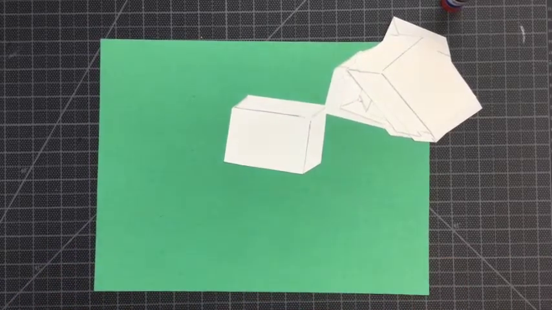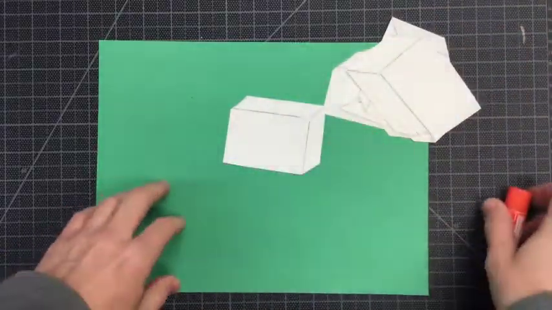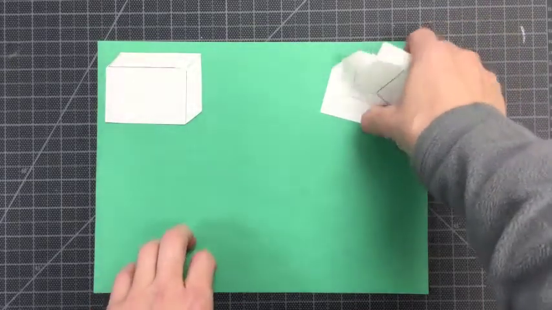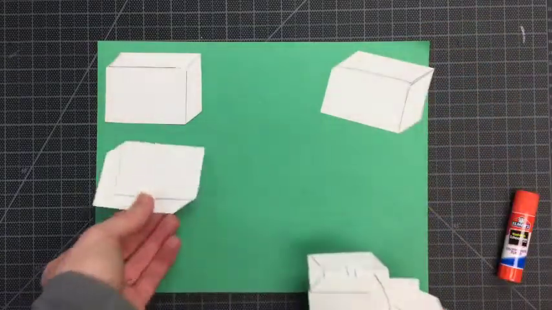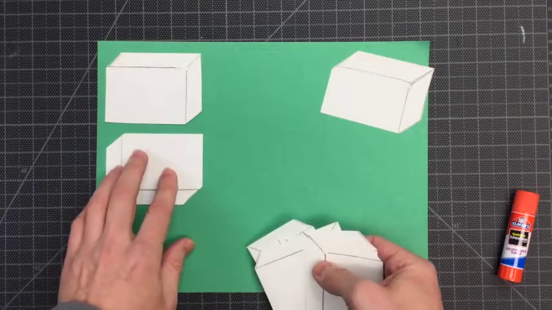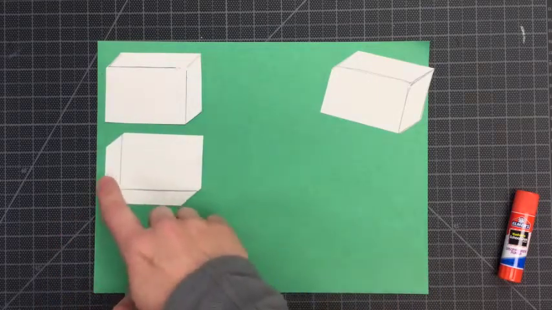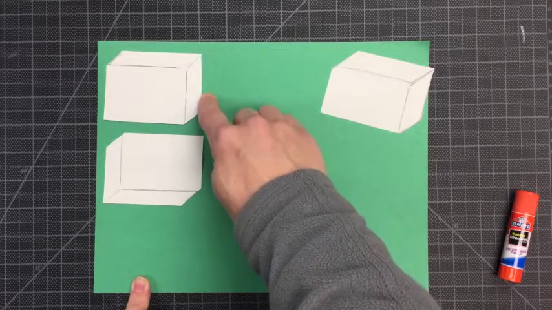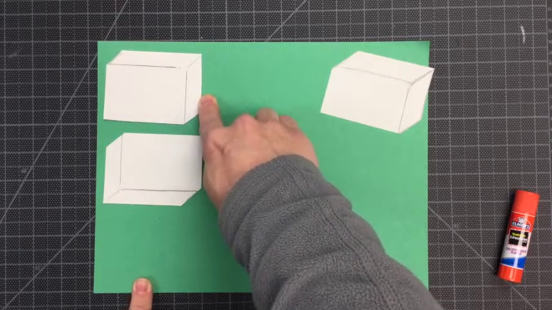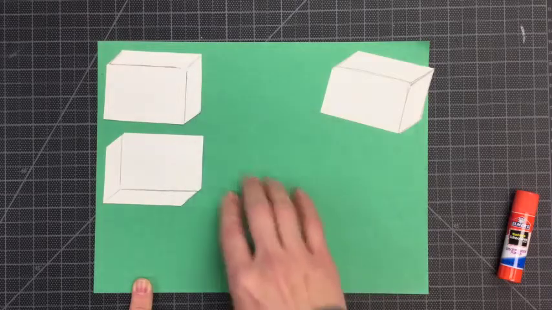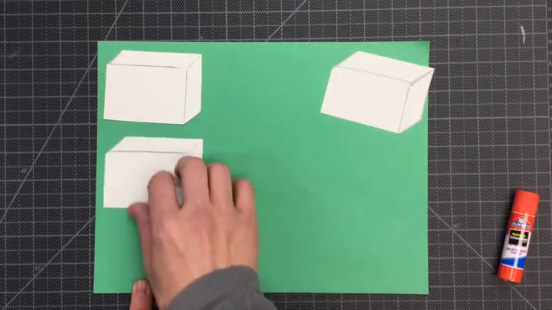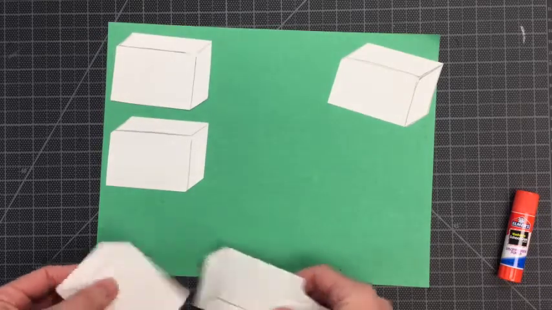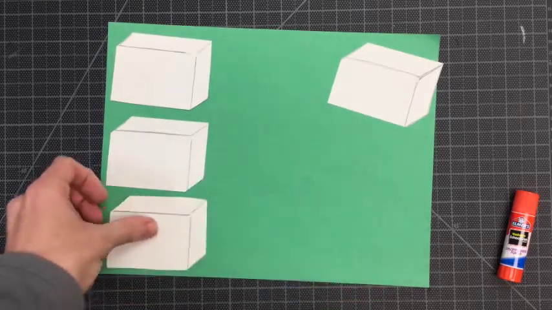Before you glue down all of your buildings, make sure you have arranged them on your paper so that they all fit. We want them all to fit. And see here, I have a narrow shape there. That shape would be called a rhombus. And we want all of those shapes on the same end, because that will be the top of a building.